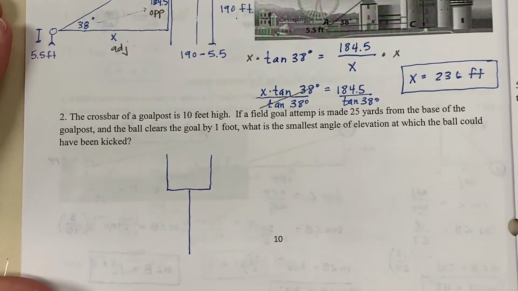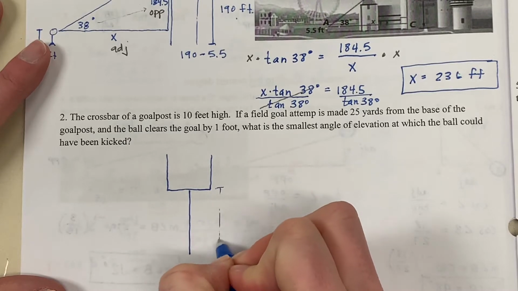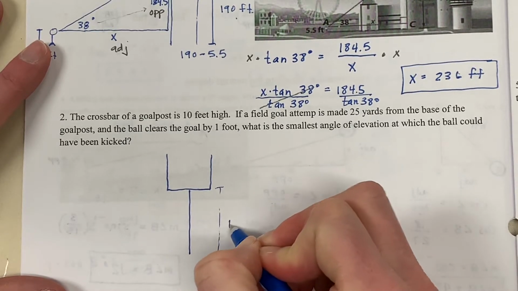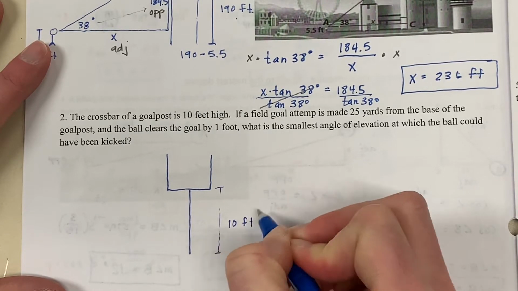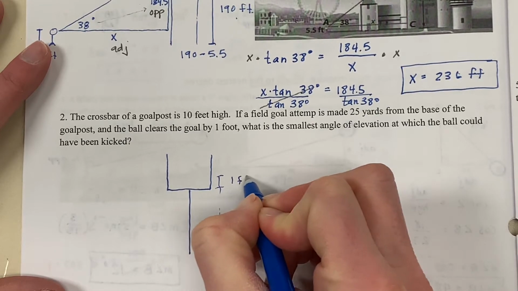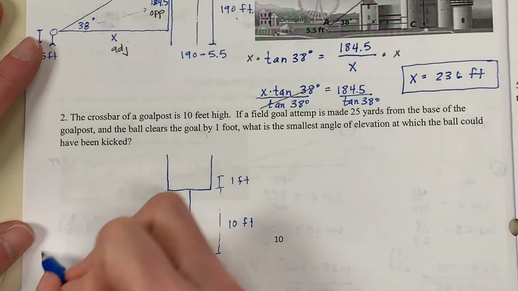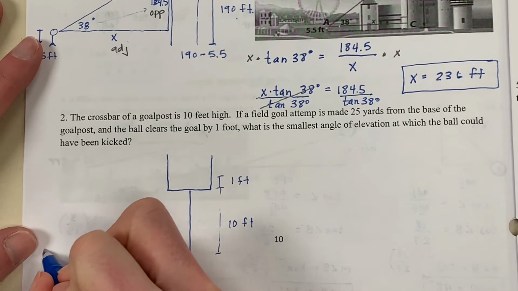Now, I know the crossbar from here to here is 10 feet. And in order to make it, we need to kick it 1 foot above the crossbar. So the football that I'm going to kick is out here on the ground.